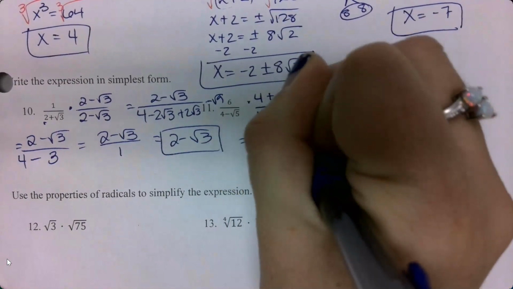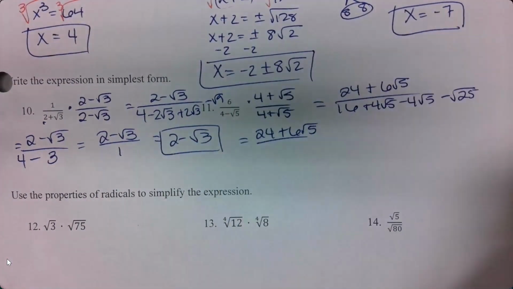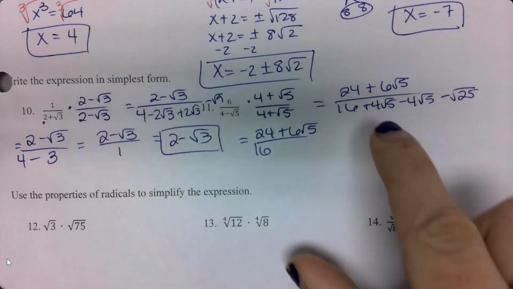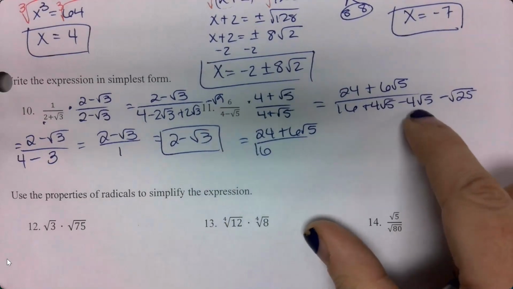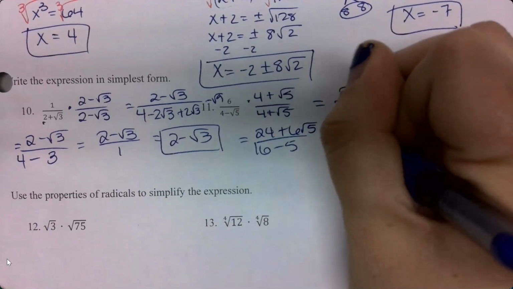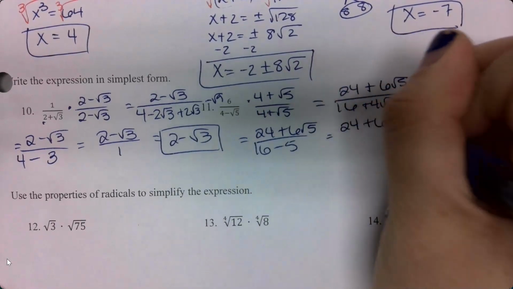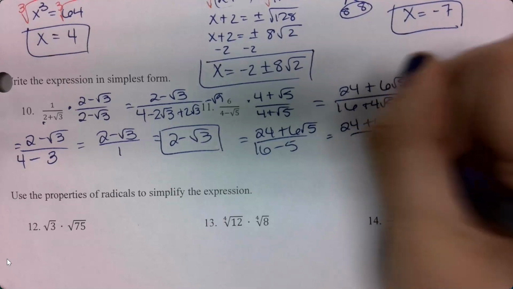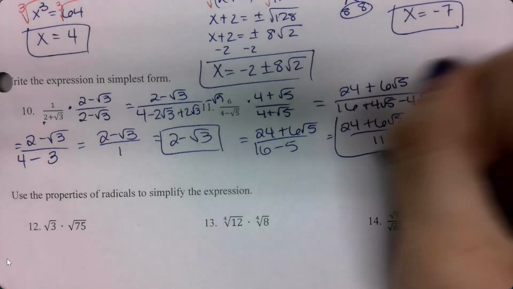Simplifying, my numerator is going to stay the same for now. Then I have 16 on the bottom. 4 square root of 5 minus 4 square root of 5 cancels out. Square root of 25 is 5. So then I have 24 plus 6 square root of 5 over 11. 11 is prime, so I can't simplify this anymore.